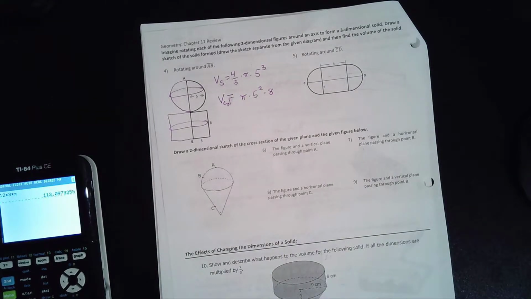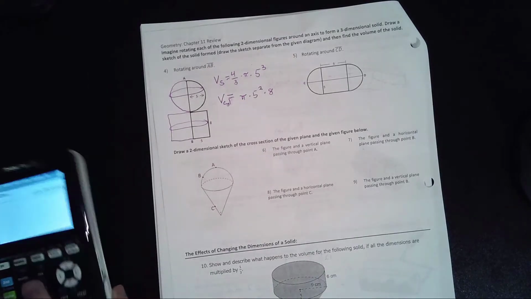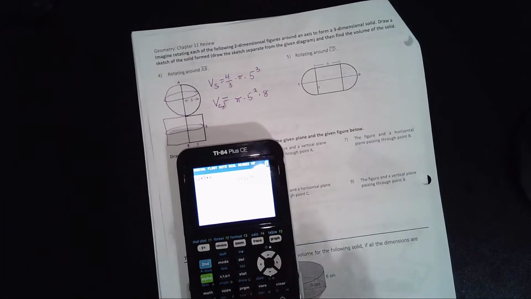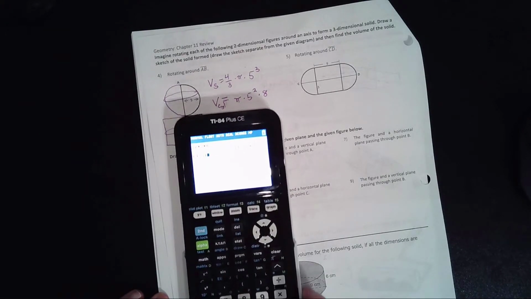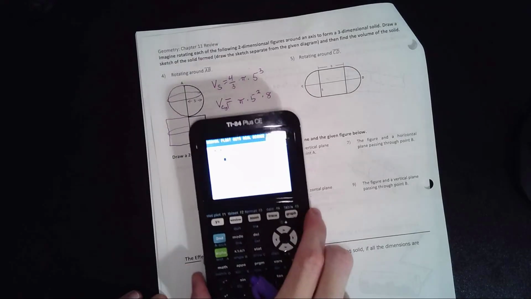So the overall solid is the volume of the whole thing, if you just add all these numbers together. So we just got to add everything up. So that's going to be 4/3. I'm going to type it in as 4 divided by 3 in the calculator like so, or I just did parentheses around it.